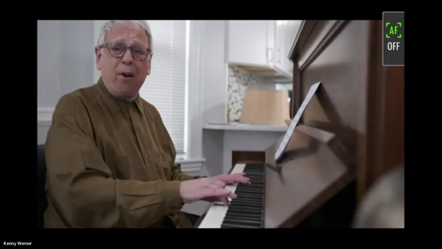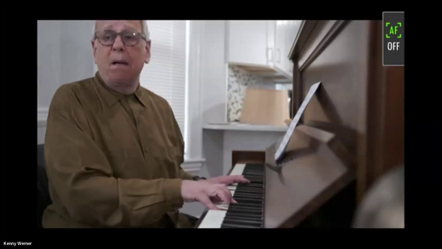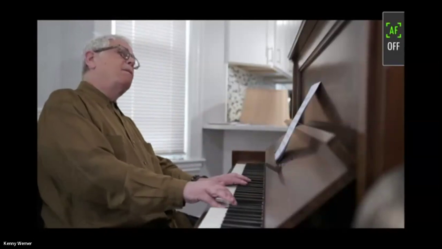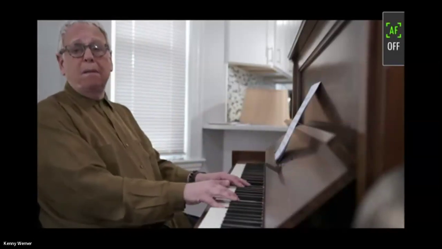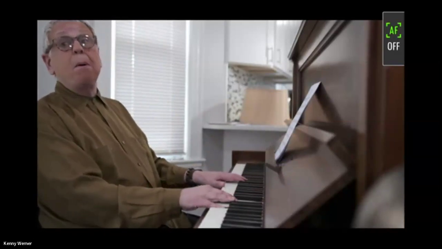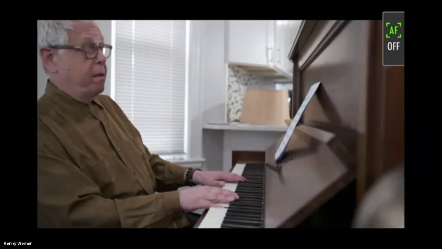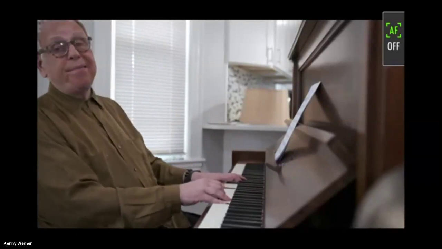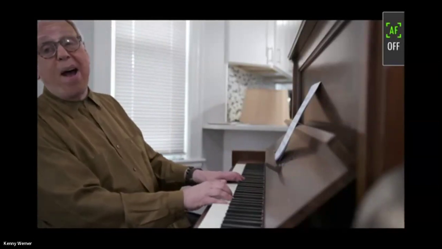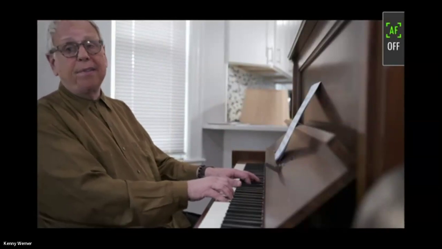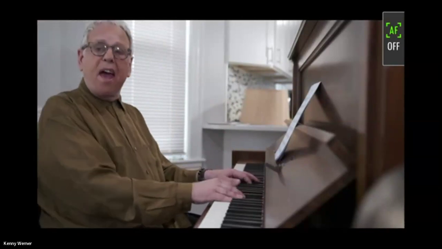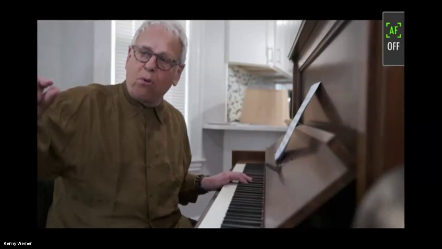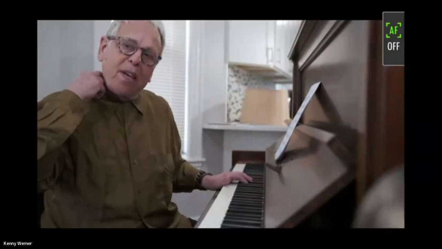B flat minor. D mixolydian. F minor, Dorian. In this case, you're not just voice leading from one note to another, you're voice leading the motif.